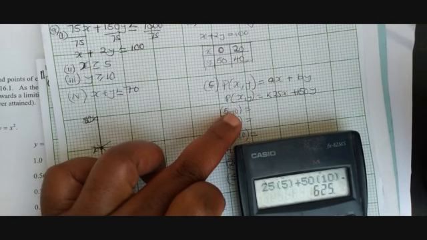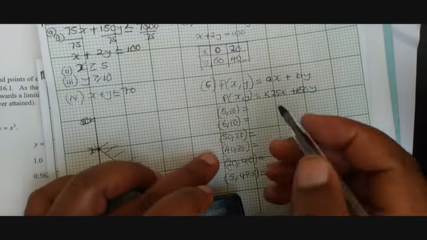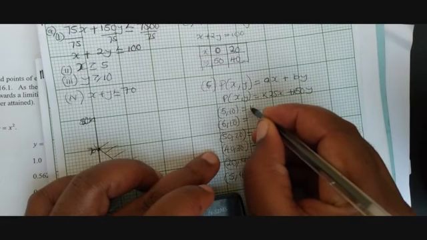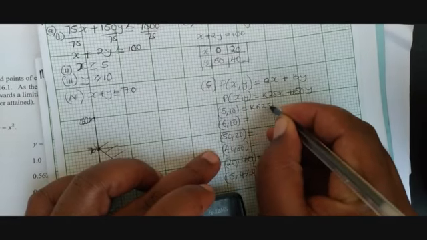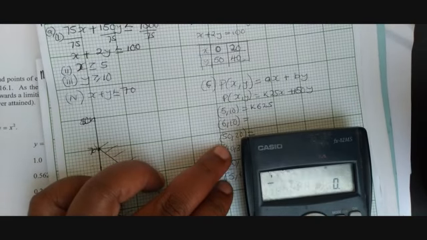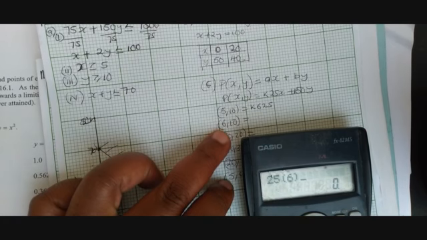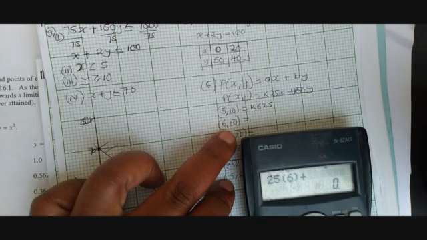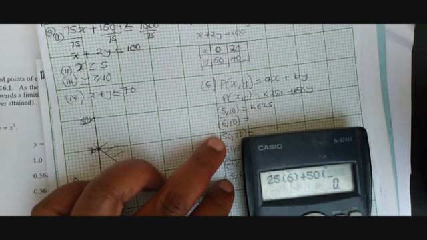You get 625. You go to the next one. You say 25, open the bracket, 6, plus 6. This is 6, 10, plus 50, open the bracket, 10.